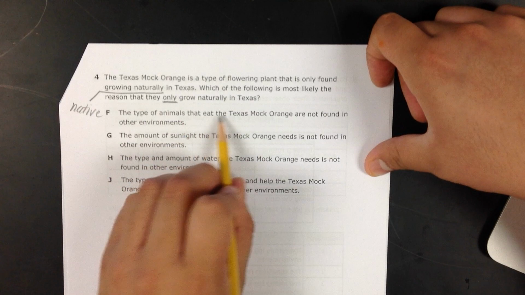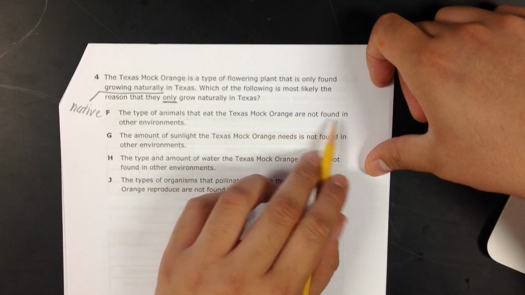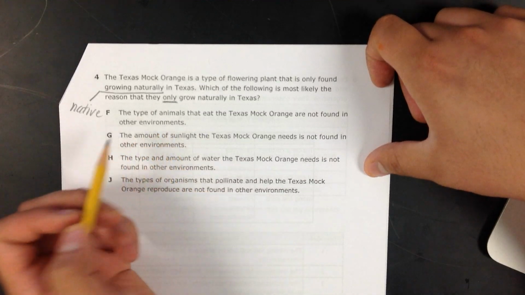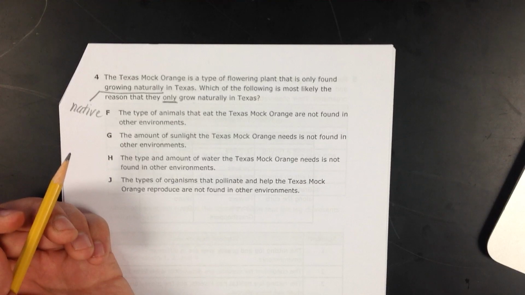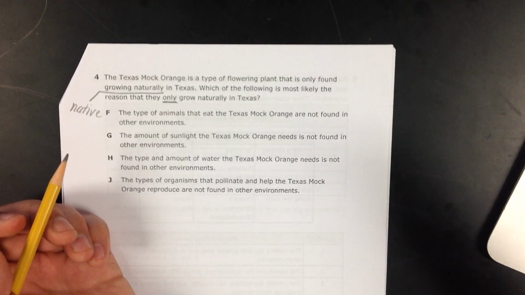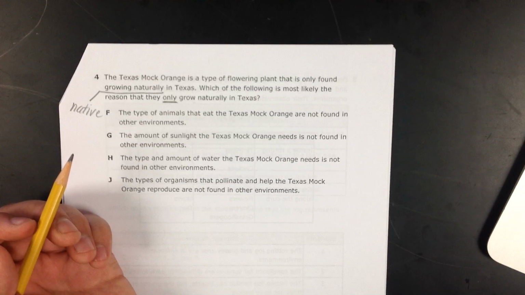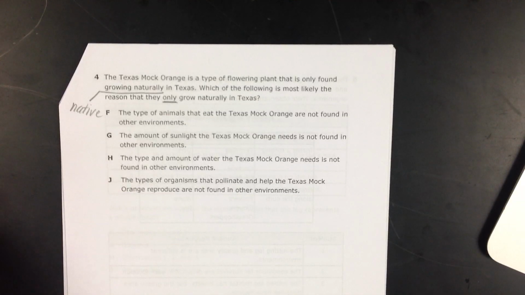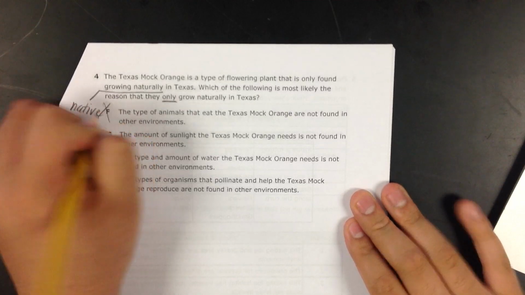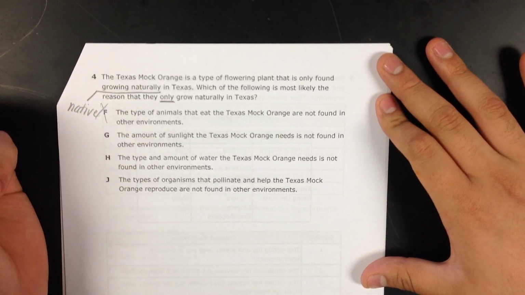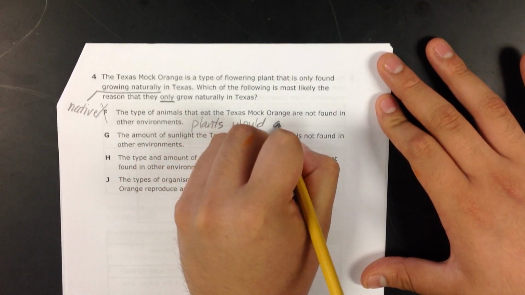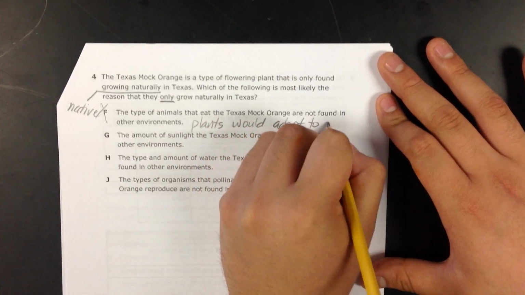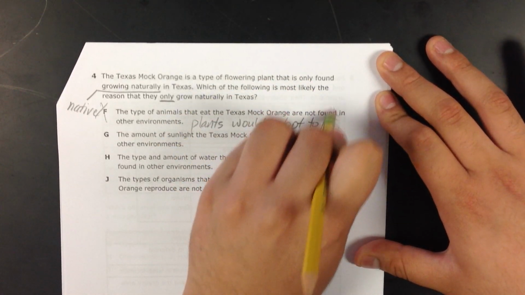F, the type of animals that eat the Texas mock orange are not found in other environments. That wouldn't be a positive thing for that plant. The plants would try to get out of the space where they're always getting eaten. They wouldn't stay, they wouldn't stick in a place. They would actually adapt to those animals coming to eat them. So no, F cannot be the answer. Plants would adapt to the consumers, not predators, I should say.